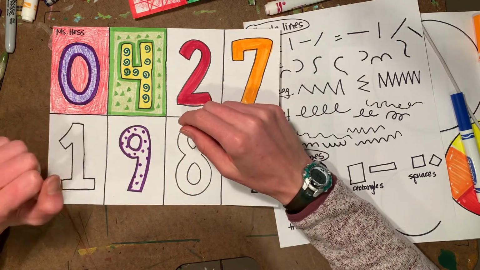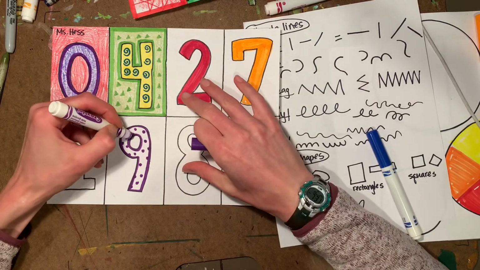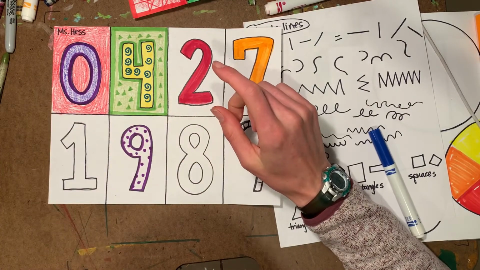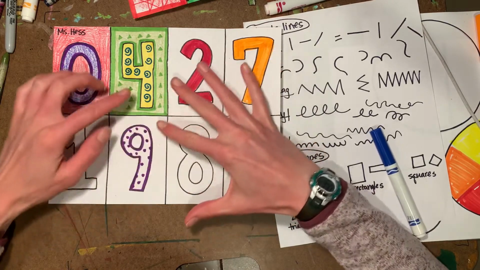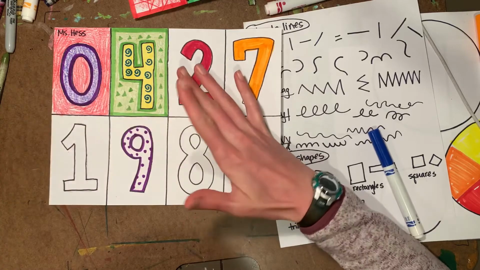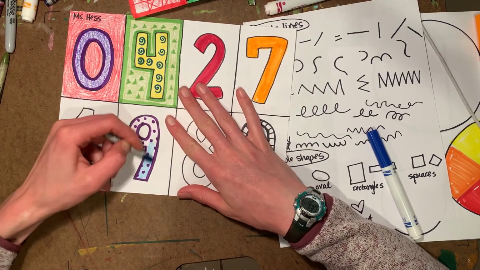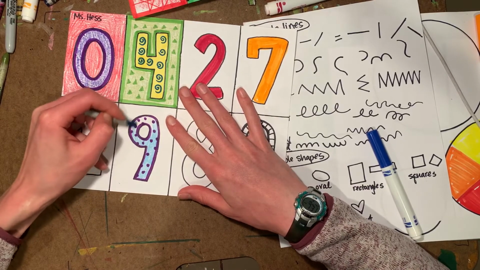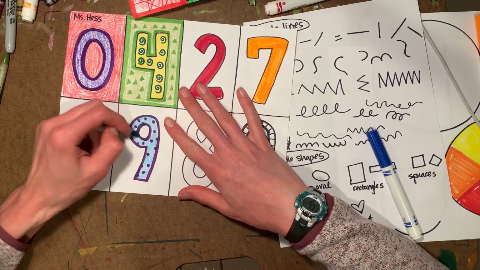Let me fix this up a little bit. Okay. The artist in me wants to just stick with purple, but I'm gonna do a different color just to show you you can do that. Do this blue. A lot of times what I see kids doing, I hope you guys listen to this because it will save you a lot of time.